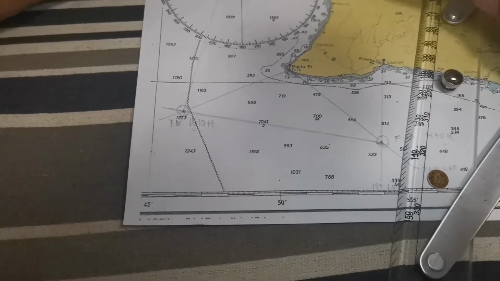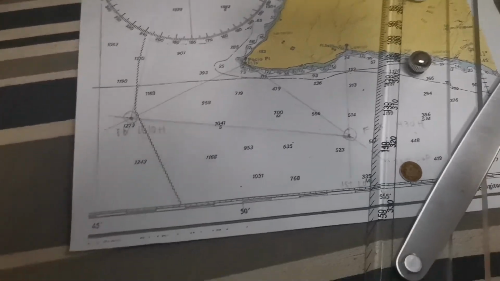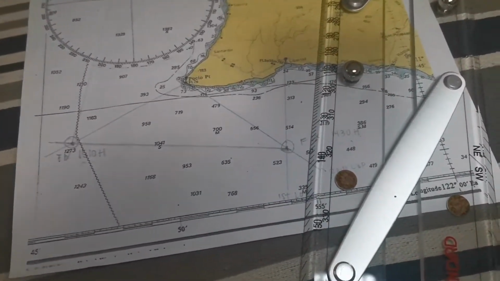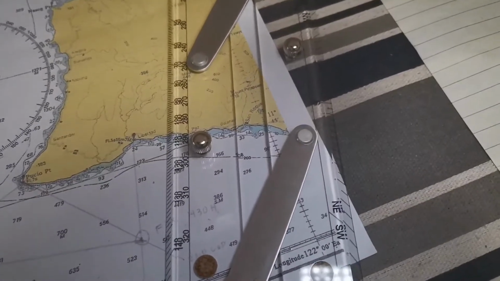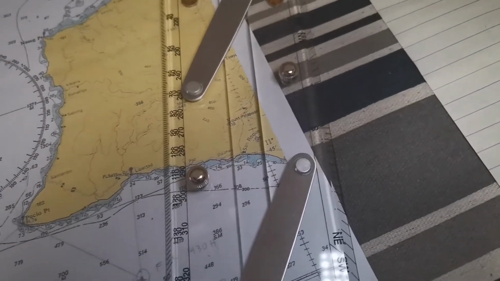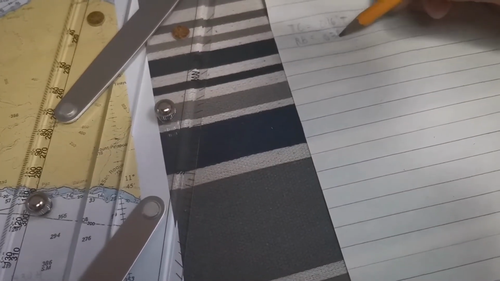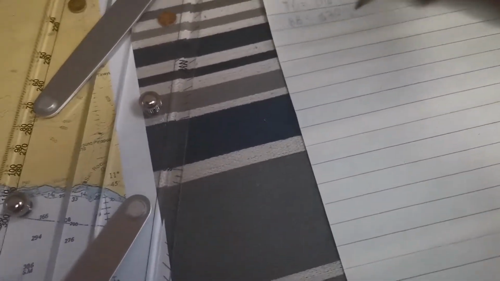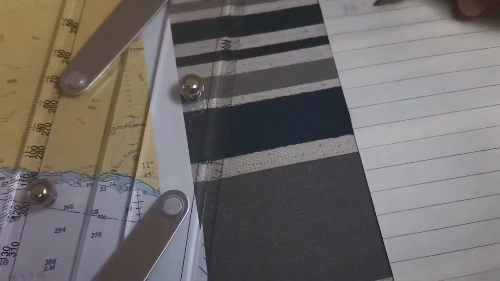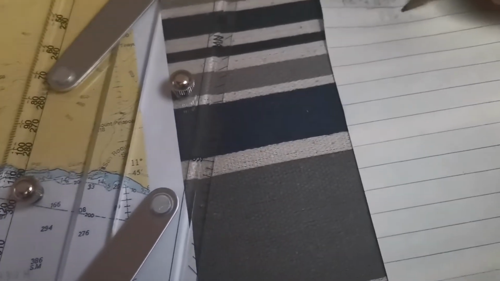So after we have found the course of our next problem, we should also find the true course and its relative bearing. So true course is 016 degrees true, and our relative bearing is 30 degrees R. And let's add them both, which results to 046 degrees true.